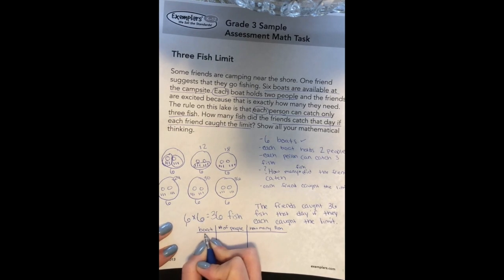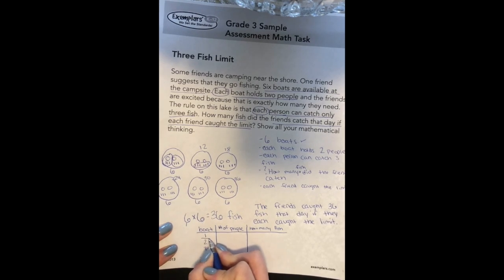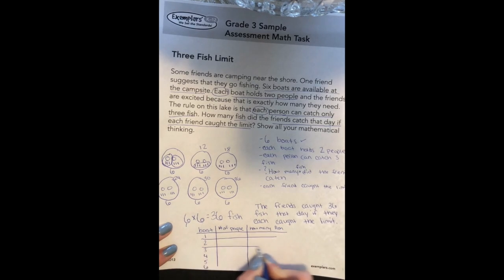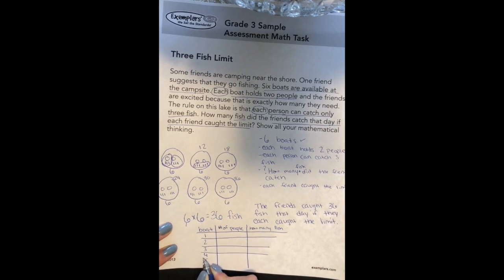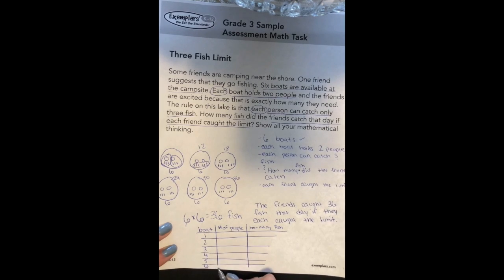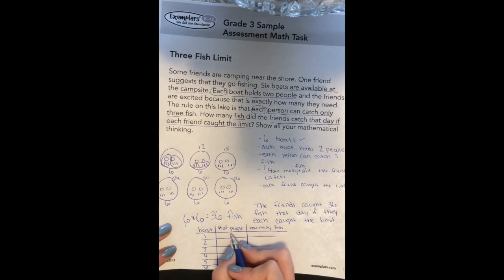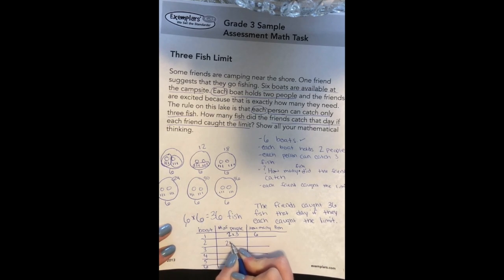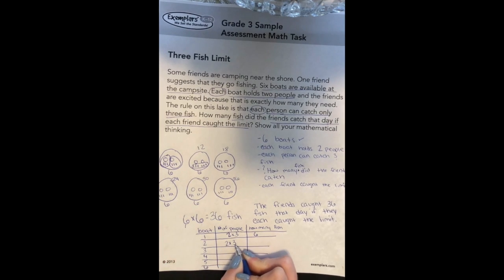So if there's 1, 2, 3, 4, 5, 6 boats, making sure my table is organized so I don't get confused. There's 2 people on the boat, and they caught 3 fish each, so that's 6 fish. My other boat, there's 2 people on the boat, they caught 3 fish.